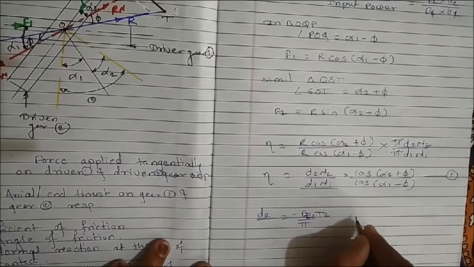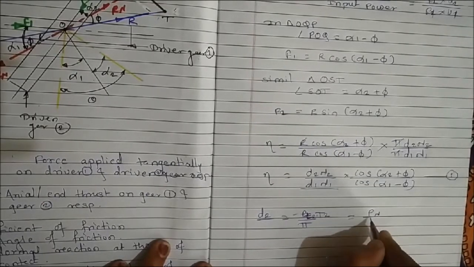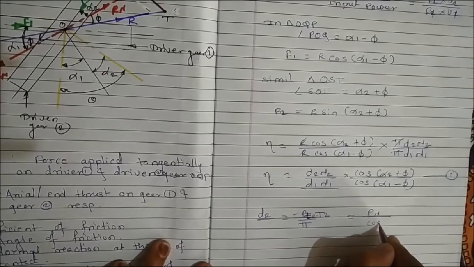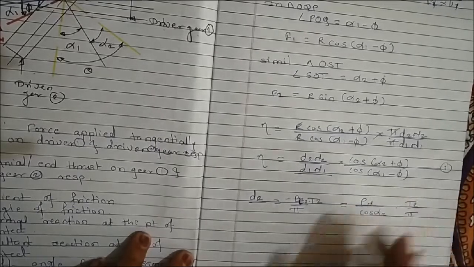So let us just convert this transverse circular pitch into normal circular pitch, so it is pn divided by cos of alpha 2 into t2 by pi remains as it is.